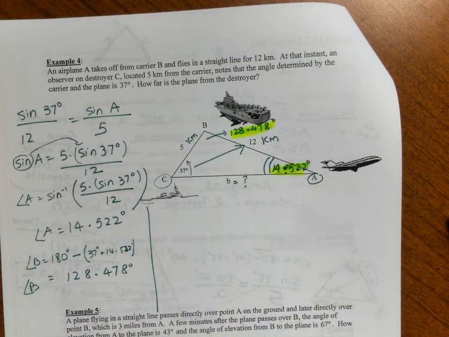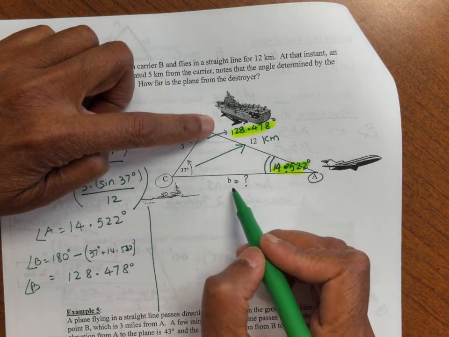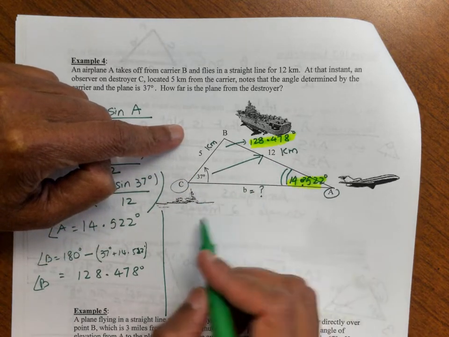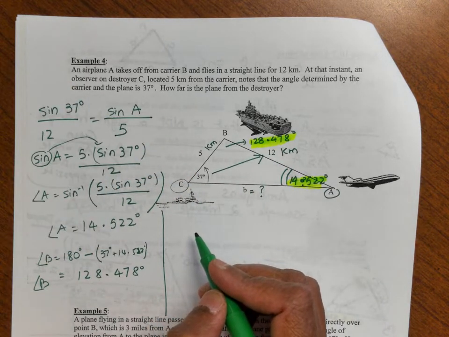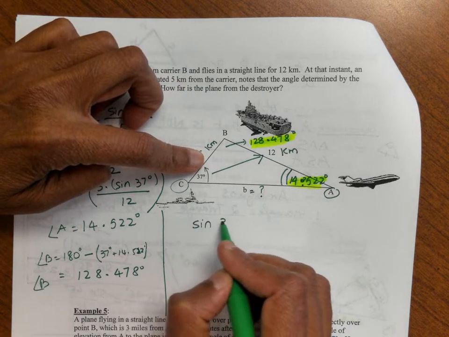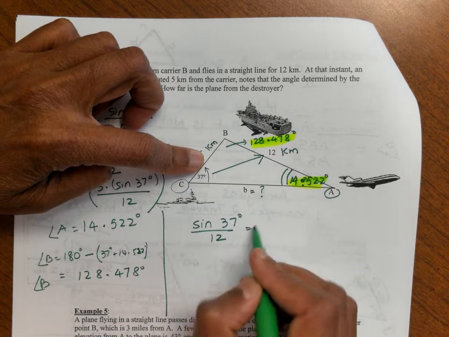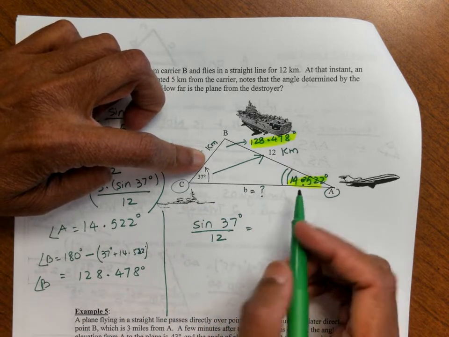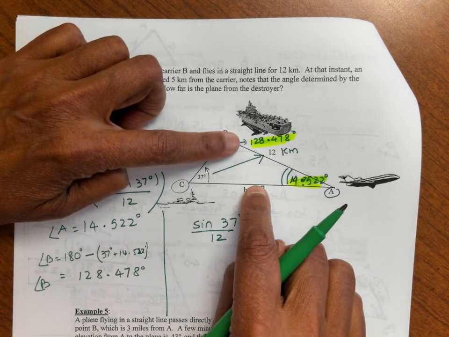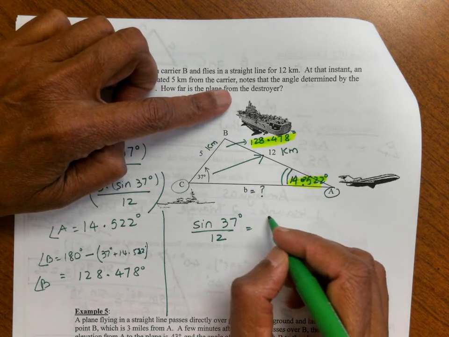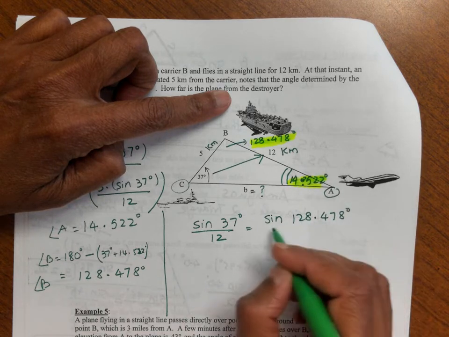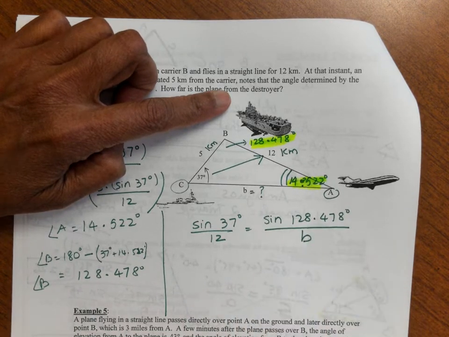Now it's easy for me to solve for B because I have the angle opposite, so side B is the only missing one, and I can use the same side for another ratio. Remember, in a ratio you need one whole ratio and one on the other side. So I'm going to set it up as sine 37 degrees over 12. You always need one whole ratio, and just one part of the other, and you can solve for the other. And to find side B, you will use this angle, sine 128.478 degrees over side B.